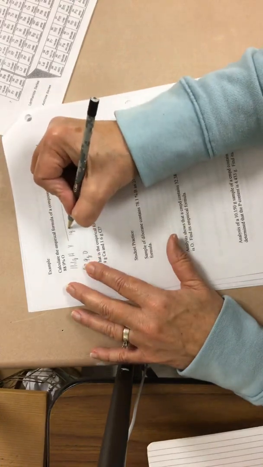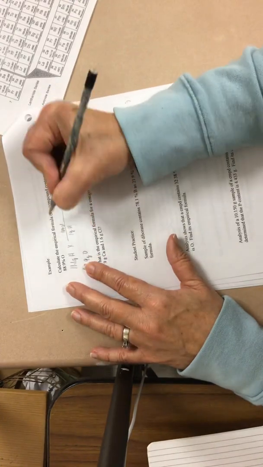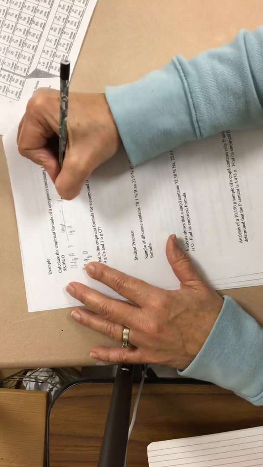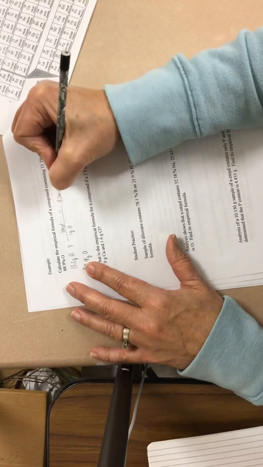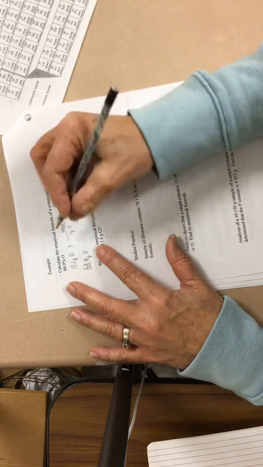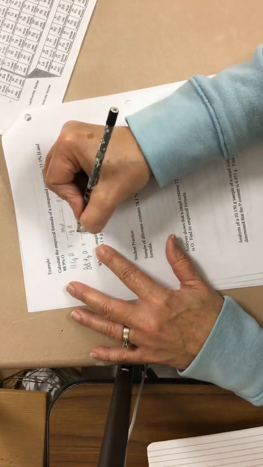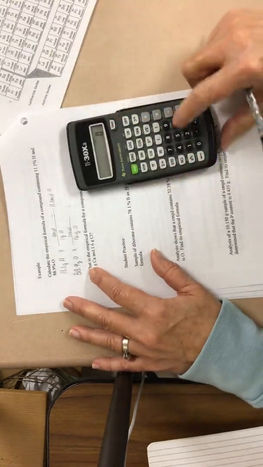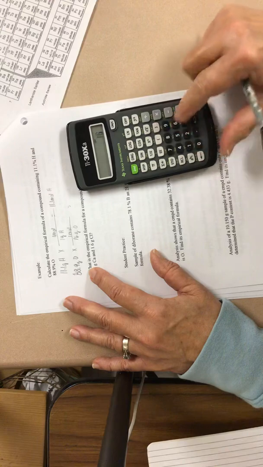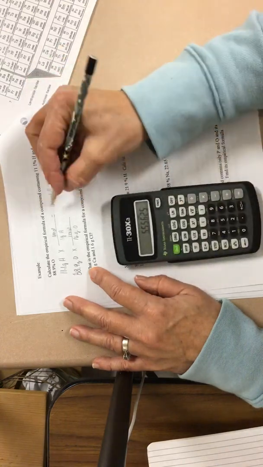So we know there's 1 gram hydrogen in 1 mole. That means we're going to have 11.1 moles hydrogen. So here we can't get two non-zero numbers. And we know oxygen has 16 grams oxygen in 1 mole. So we have 5.56.